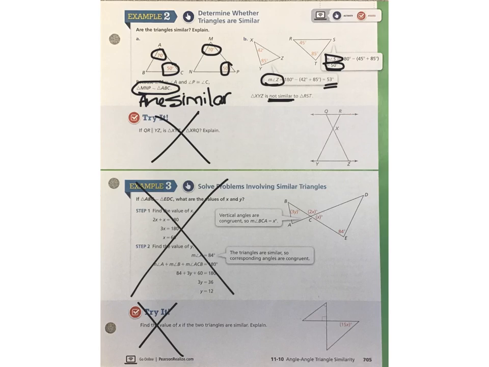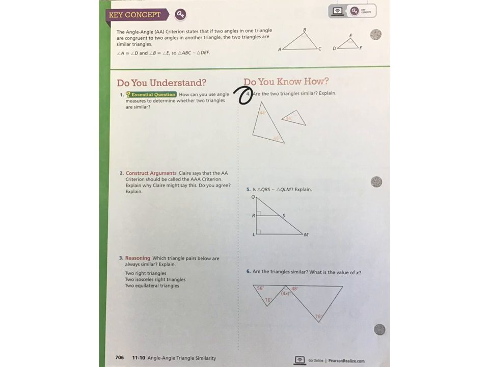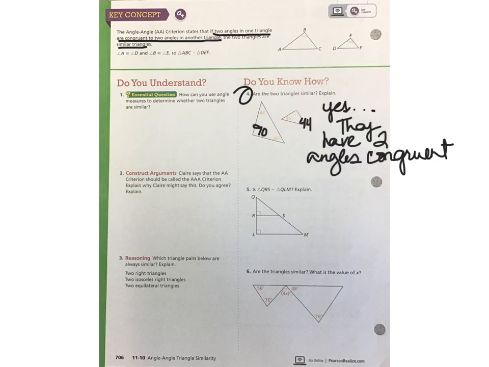Now let's move on to some practice questions. The key concept emphasizes the angle-angle criterion. So what this states is that if two angles of one triangle are congruent to two angles in another triangle, the triangles are similar. So now I want you to try number 4. Are those two triangles similar? Explain why or why not. And in this case, the two triangles are indeed similar. They have at least two angles congruent to each other.